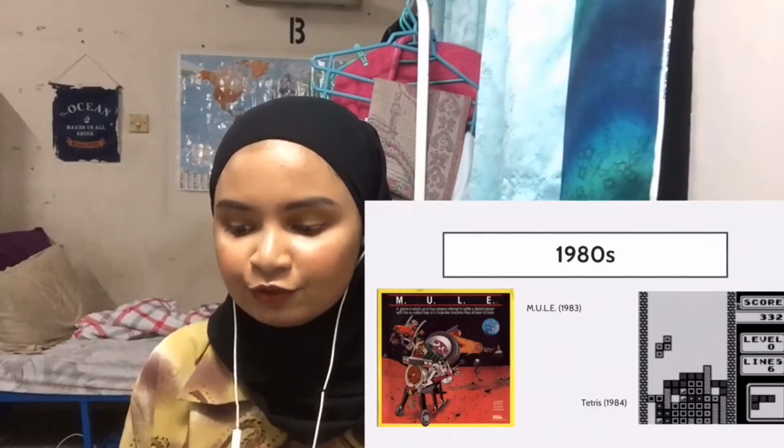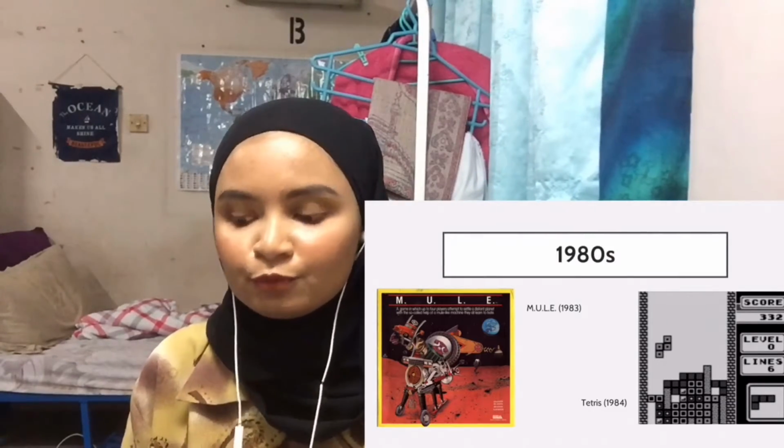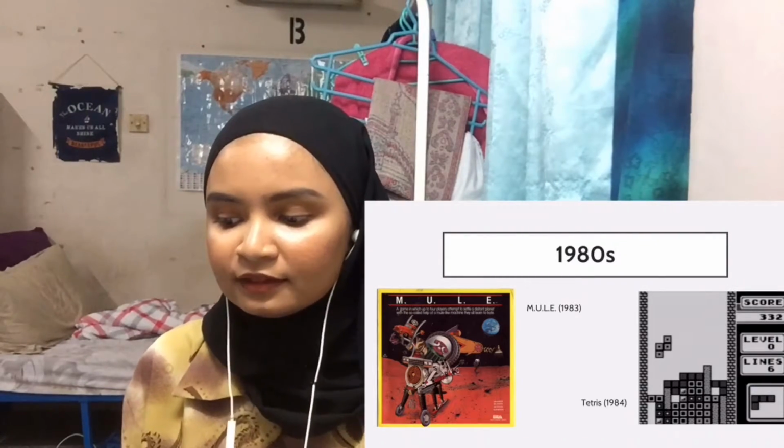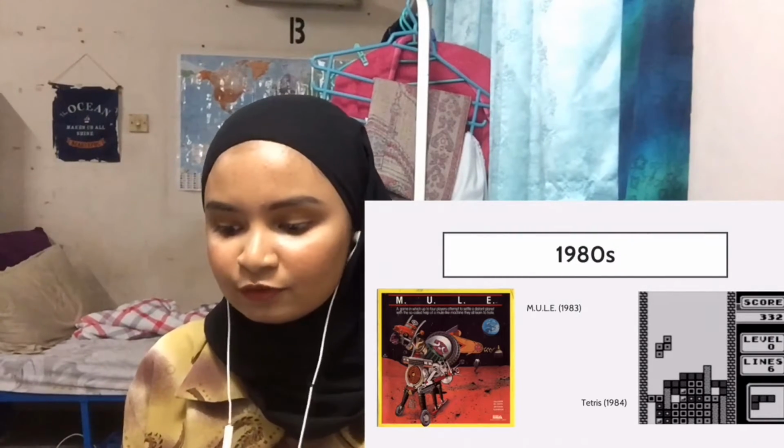In 1983, multiplayer games were introduced with M.U.L.E., an adventure action game by Dan Bunten, and in 1984, Tetris, a puzzle game, was created by the mathematician Alexey Pajitnov.